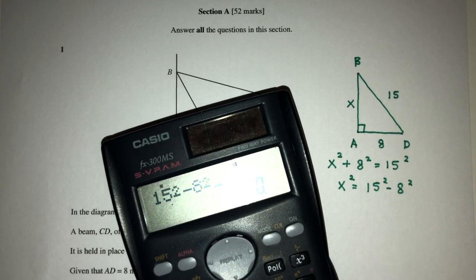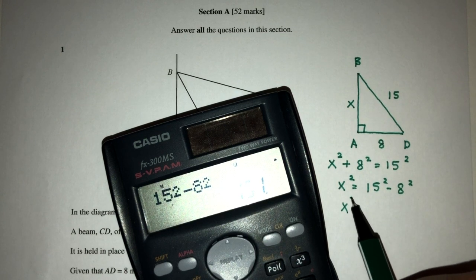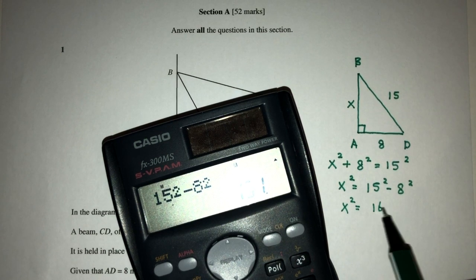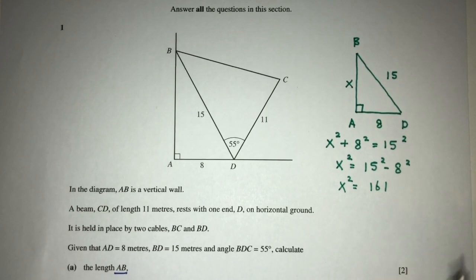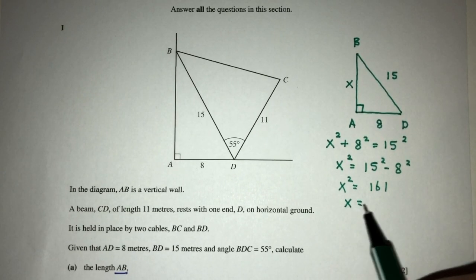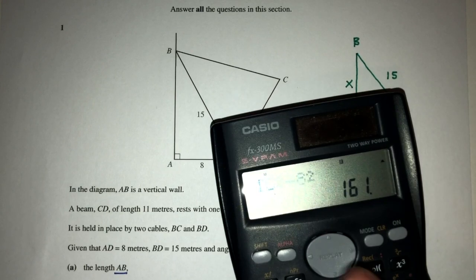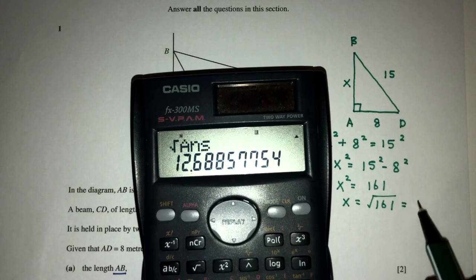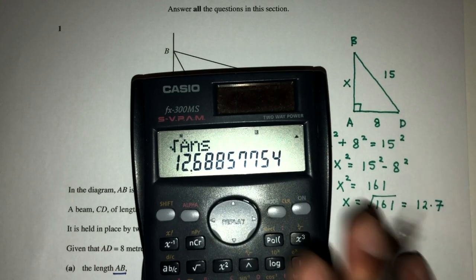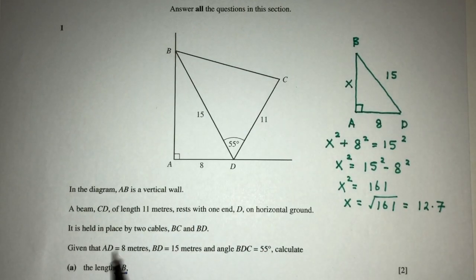So that will give you what? 161. So x squared will be 161, and finally the value of x has to be square root of 161. That will be 12.7, correct to 3SF. So the length of AB will be 12.7 meters.